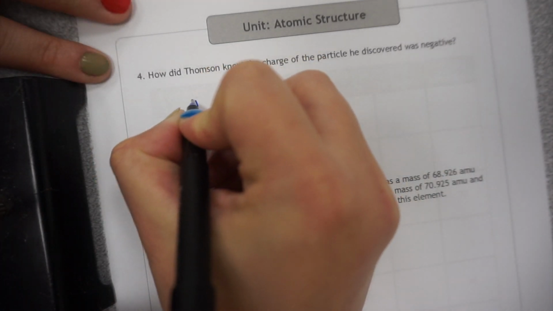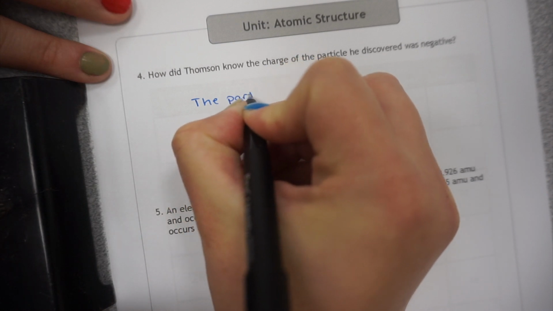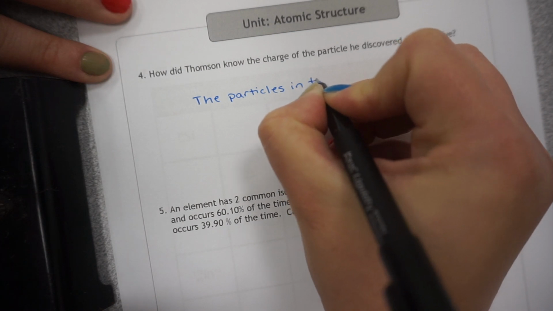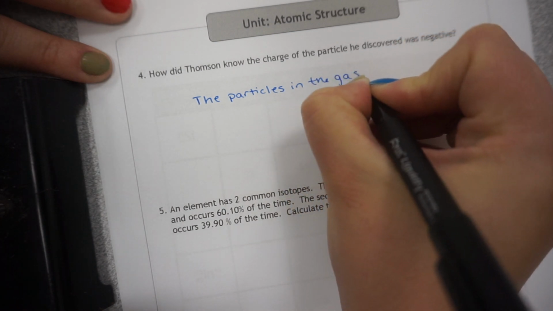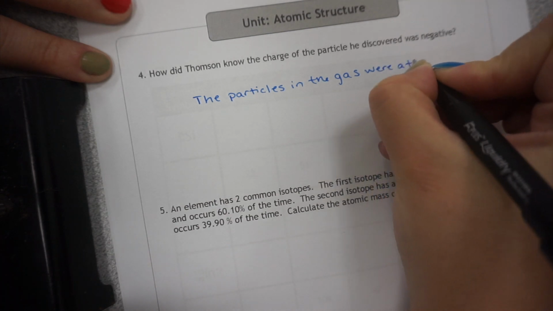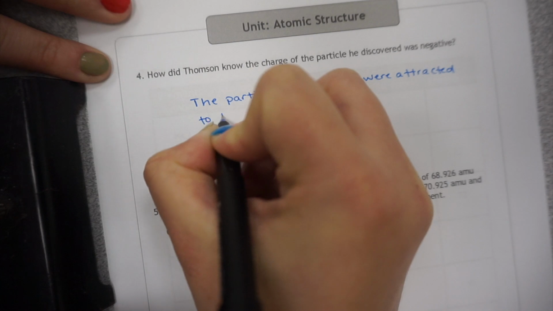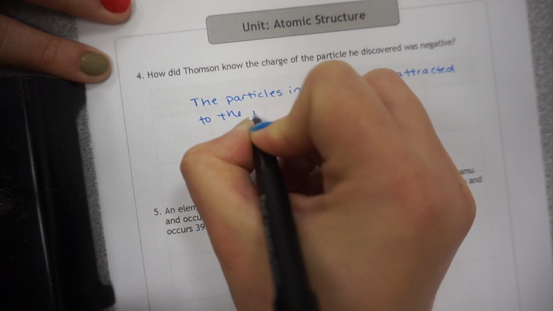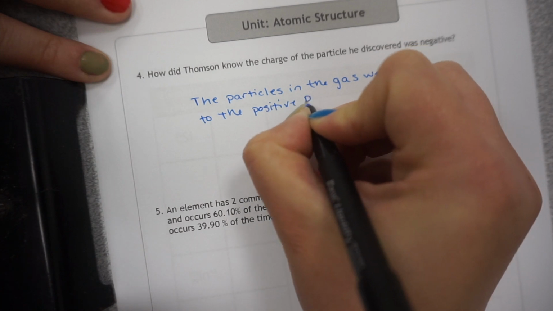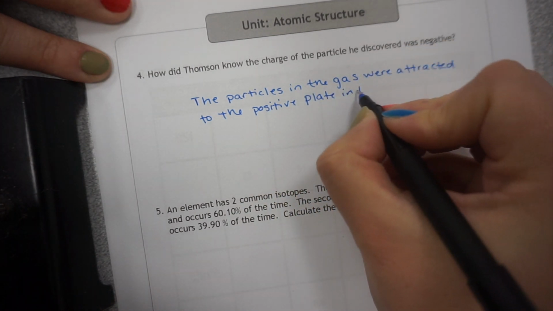So I guess the answer I would write is the particles in the gas were attracted to the positive plate in the tube.